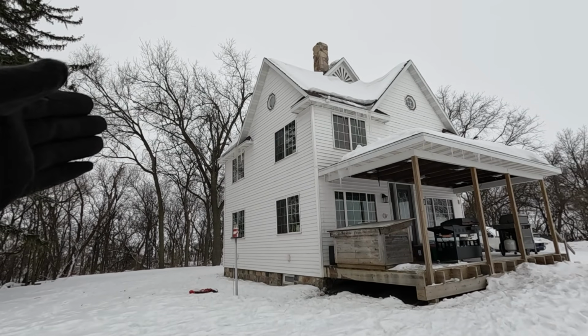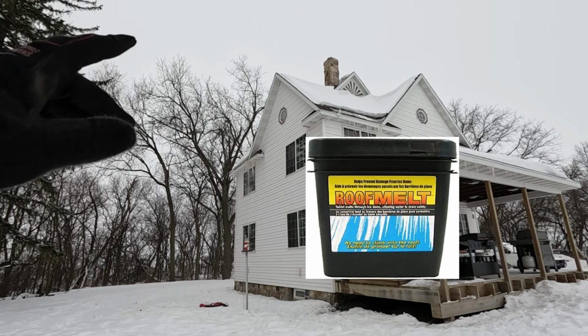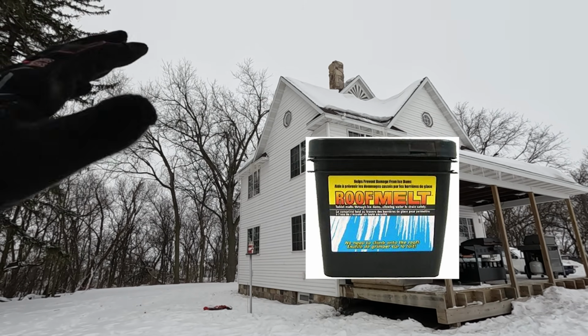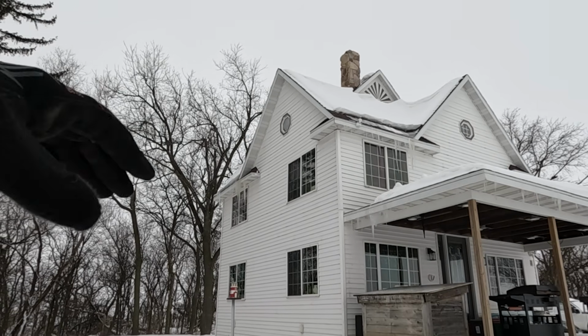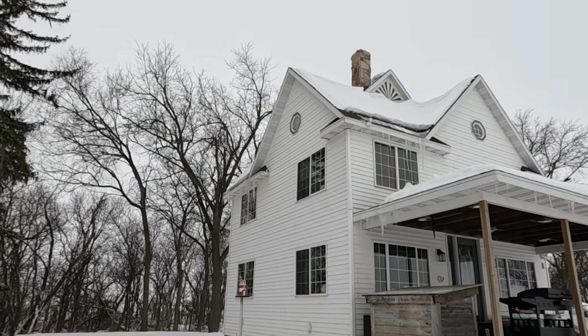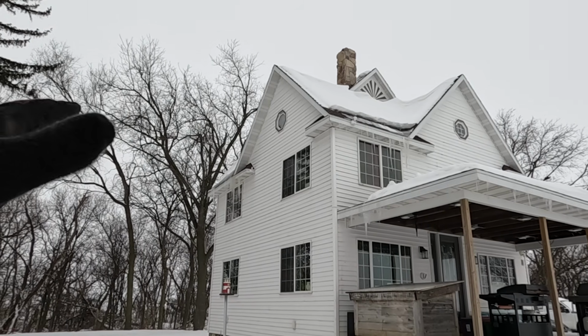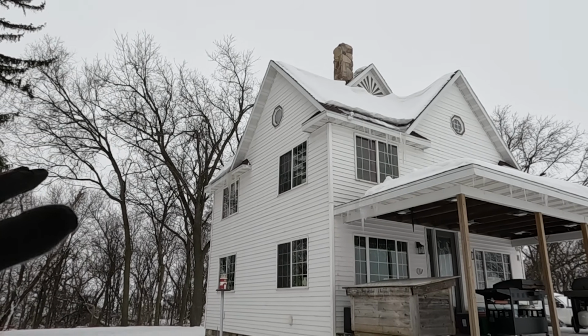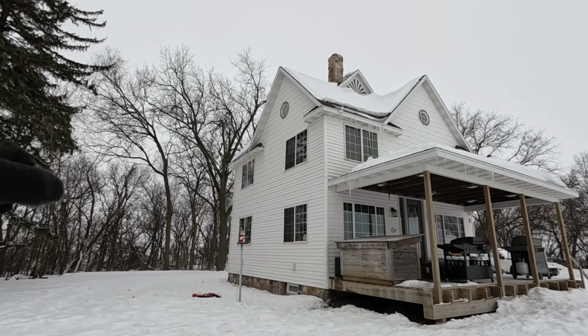Another thing that people sometimes do is putting these salt tablets up on the roof, and I'll link them down below just for fun so you see what I'm talking about. But the salt tablets will basically melt holes down through the ice dam, and they can help, but personally I do not think it's the best method to go with. Actually, removing the ice dam is by far the best, and like you saw, using just hot water out of a garden hose is a great way to do that if you're going to do it yourself.